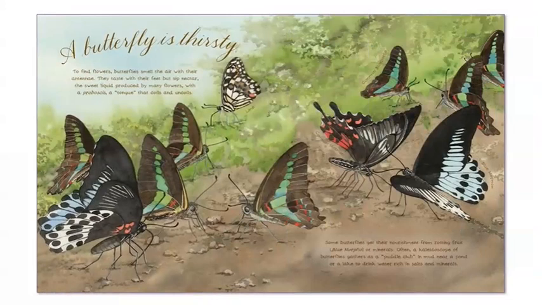A butterfly is thirsty. To find flowers, butterflies smell the air with their antennae. They taste with their feet, but sip nectar, the sweet liquid produced by many flowers, with a proboscis, a tongue that coils and uncoils. Some butterflies get their nourishment from rotting fruit, like the blue morpho, or minerals. Often a kaleidoscope of butterflies gathers as a puddle club in mud near a pond or a lake to drink water rich in salts and minerals.